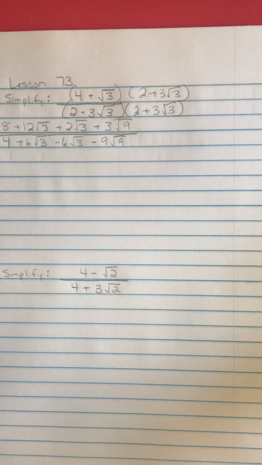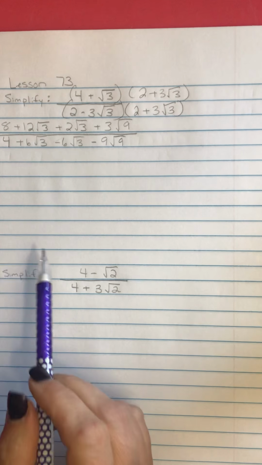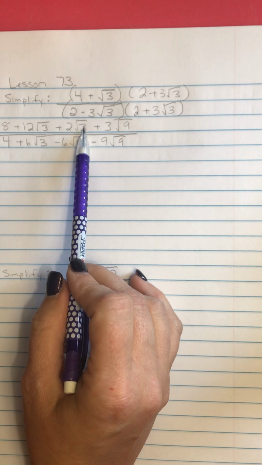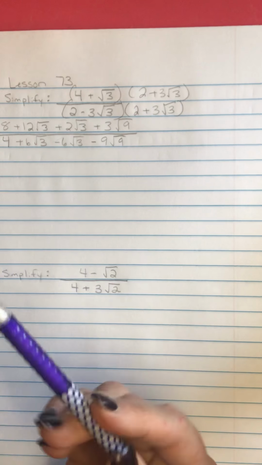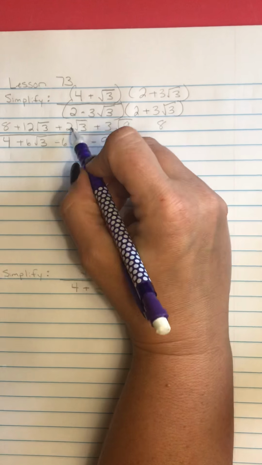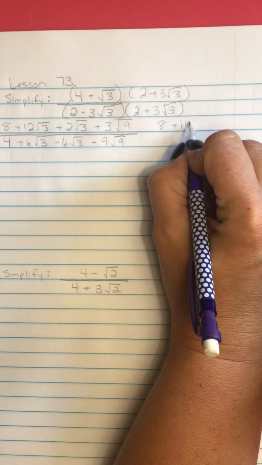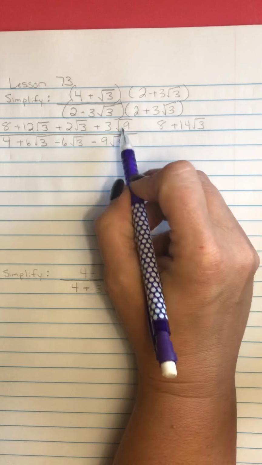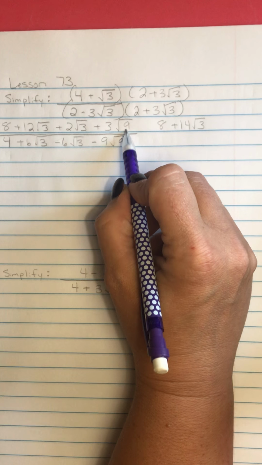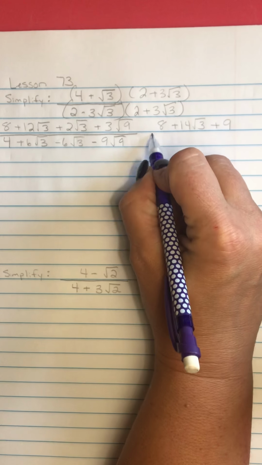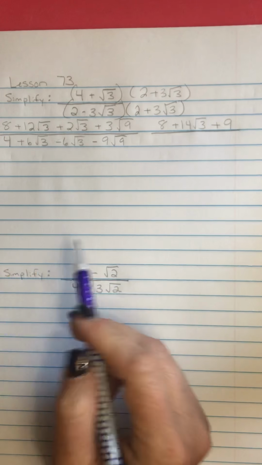So now we're going to go through and simplify. One thing we know from previous lessons is if there's something in the house, it's like a like term. It can be added together, the outside numbers. So we've got 8, but now we've got 14 with 3 in the house. We're going to add these two. And then the square root of 9 is 3, so when that 3 comes out, it gets multiplied to the outside. So now we are there.